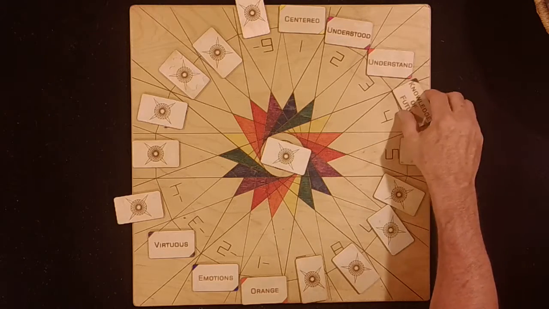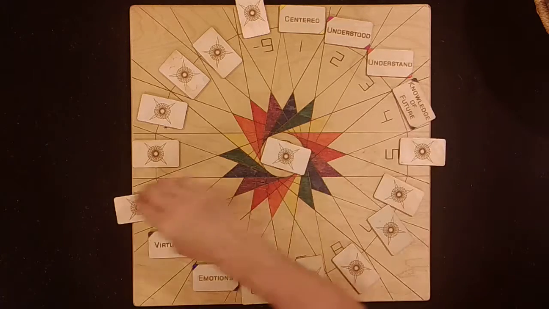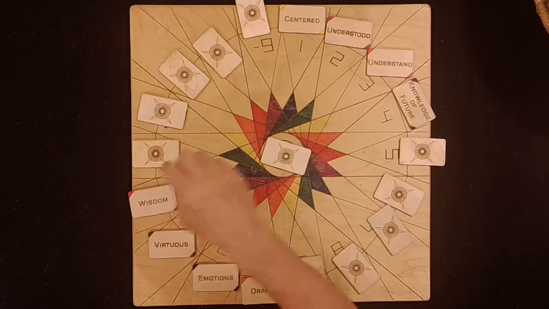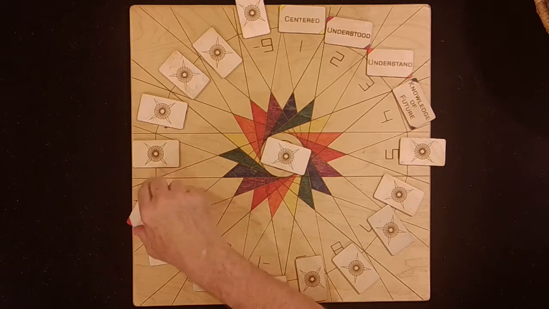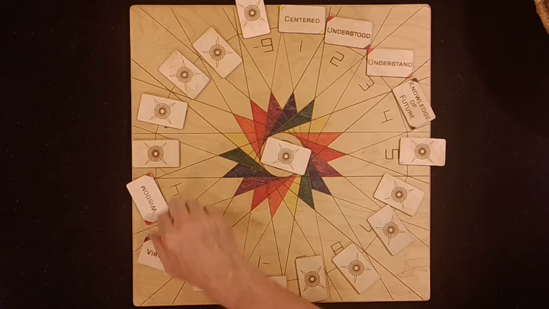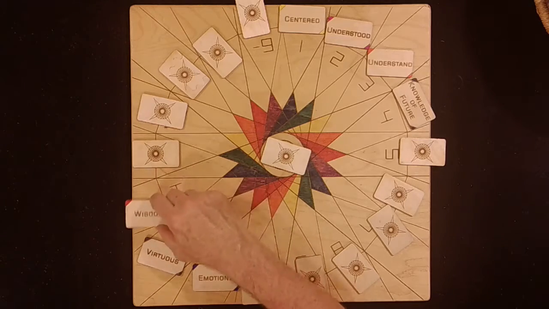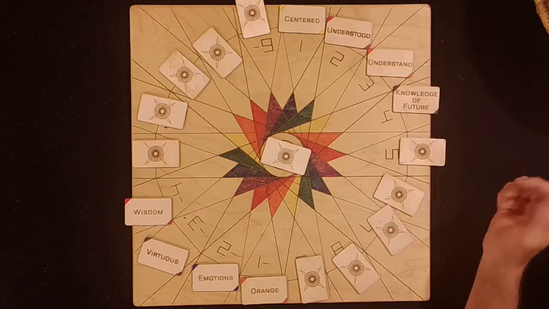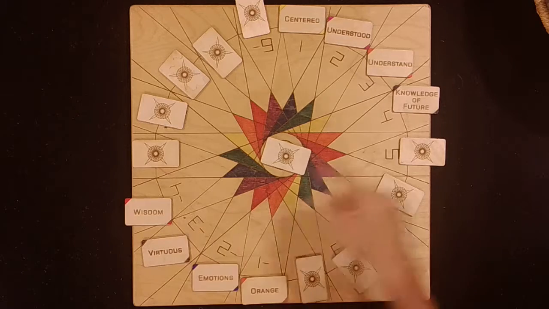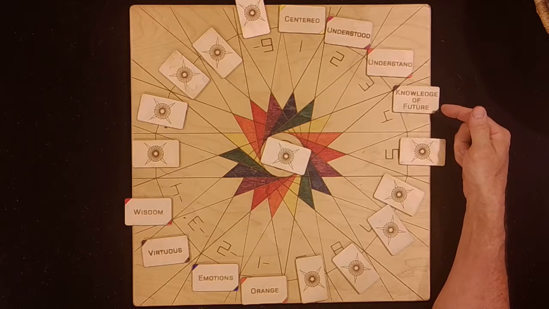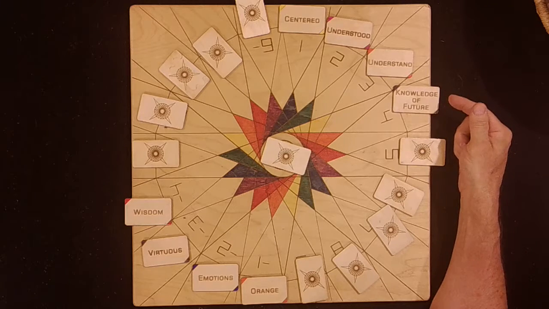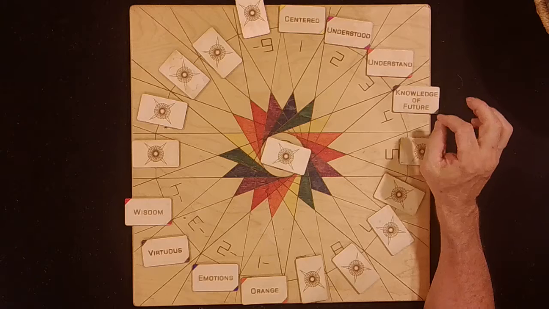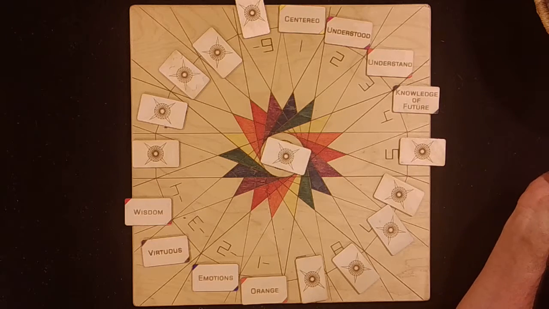Okay? So this is about, I think I'll just turn them in. Oh, there you go. We'll go like this. Why not? So you can read them. It's about, this is an attribute. This is an element. It's the element of the knowledge of the future. Okay? To be able to see things the way they really will be.